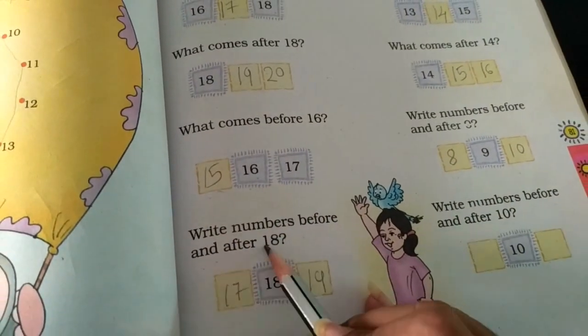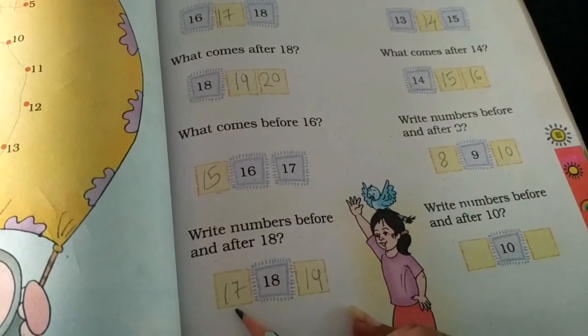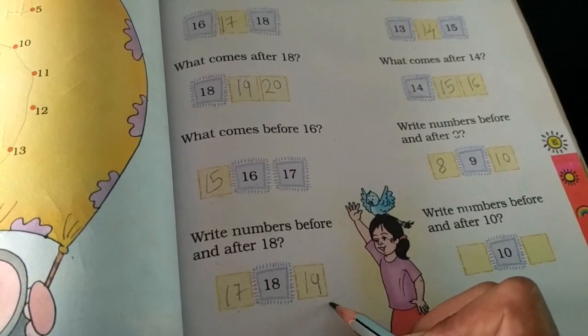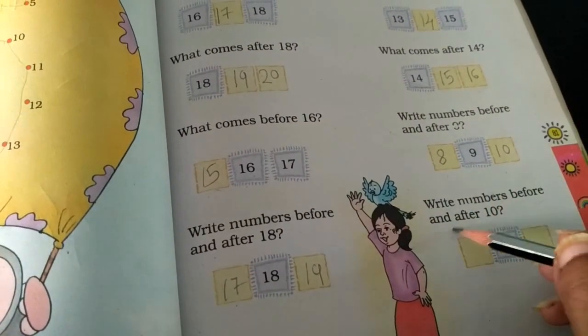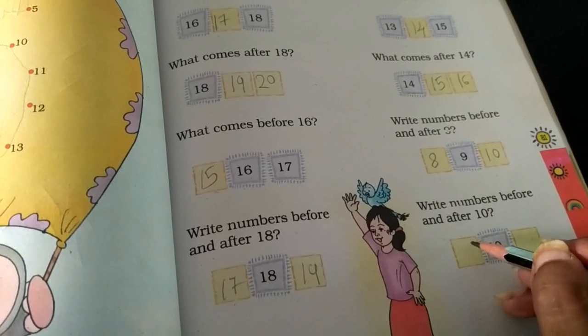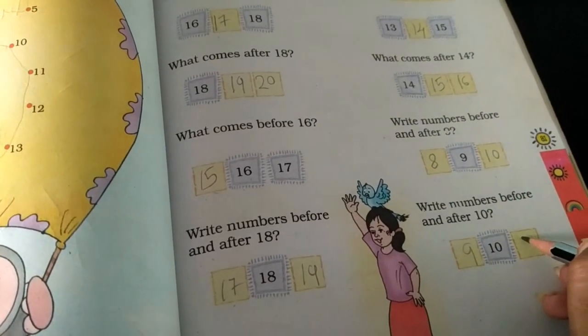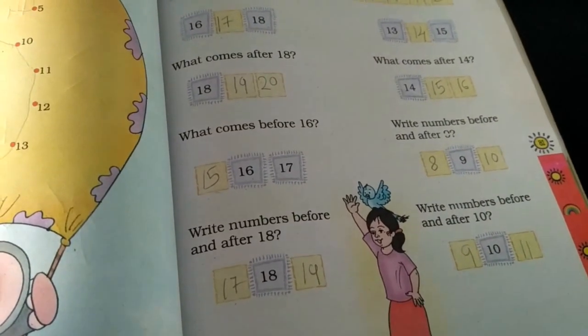Write numbers before and after 18. Before is 17 and after is 19. Write numbers before and after 10. 10 के before आता है 9 and after आता है 11.